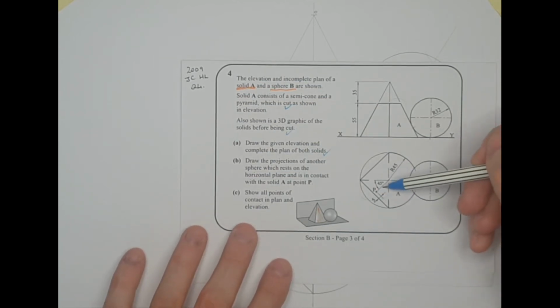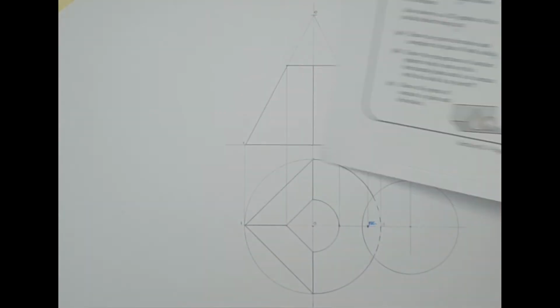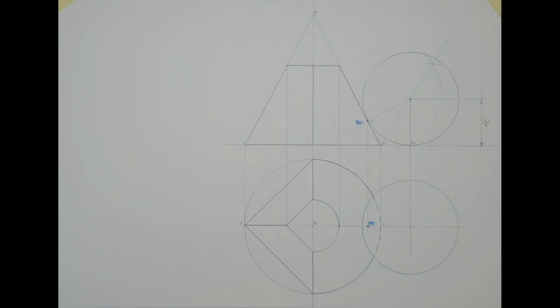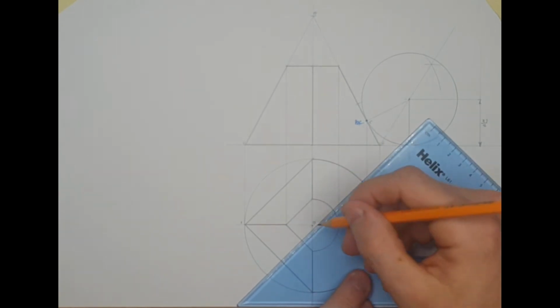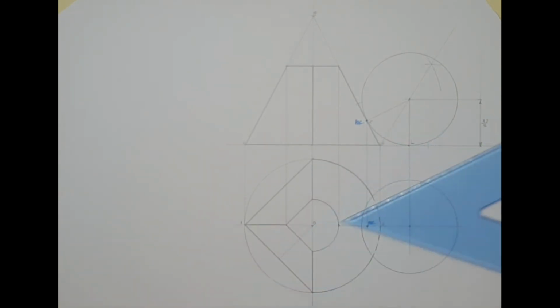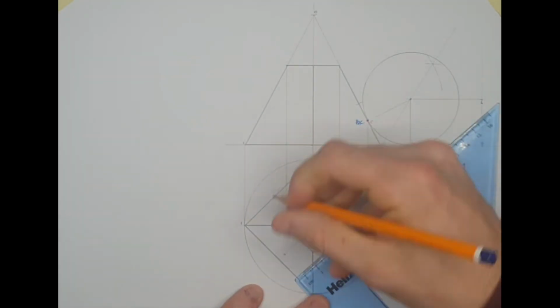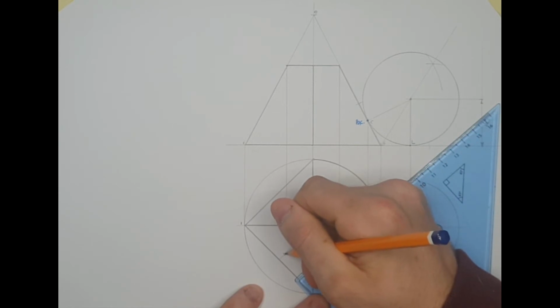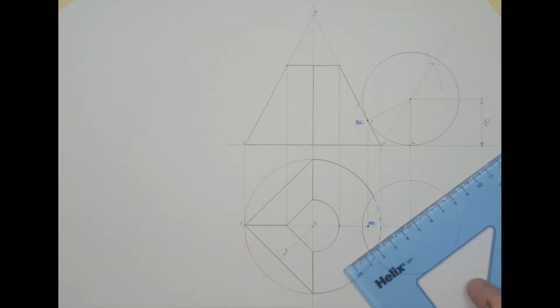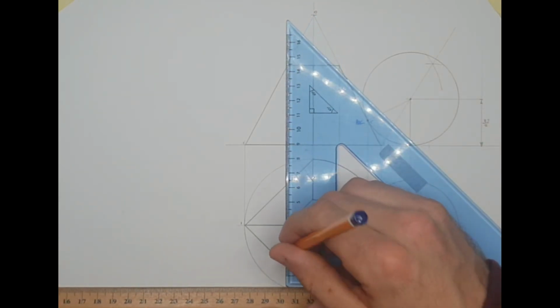It lies on a 45-degree line, 5 mil in as it appears in plan. So on a 45 degree line, 5 mil in from the edge. That's not a true 5 mil, of course, that's just the way it appears in plan. So down along a 45 and 5 mil right there. That's point P. I'd like to find point P in elevation as well. That's clearly we're going to have to do that. So I'll project it up.